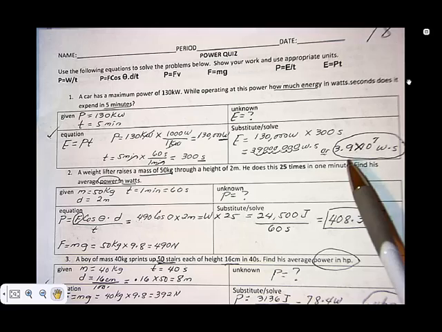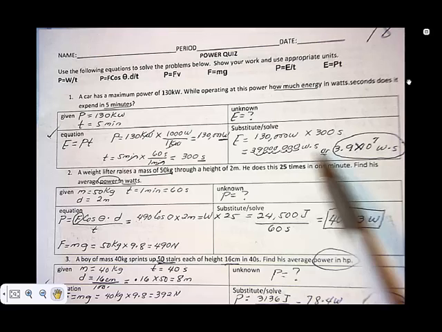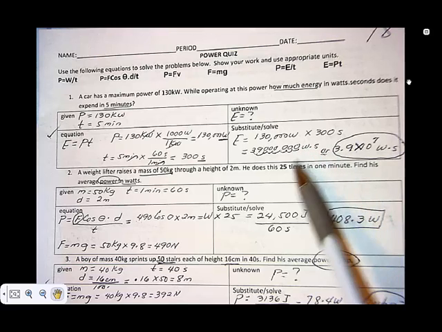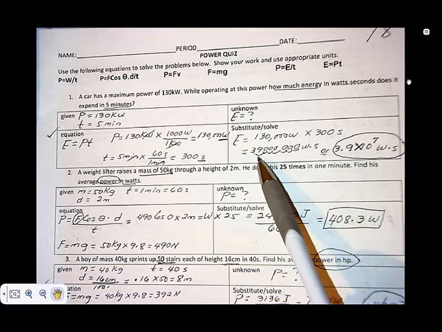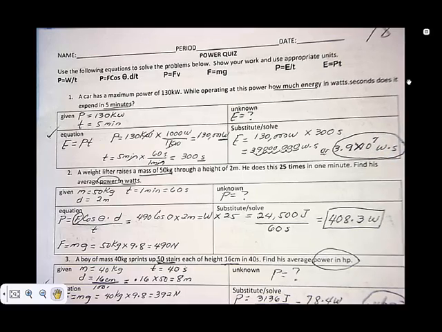Your final answer should be 3, 9, and 6 zeros. Now, this is a scientific notation to shorten the way we write numbers. So you move the point all the way after the first number and count how many times you moved it. In this case, it's 7 times. So your unit is watt seconds. Okay? Remember, time is always in seconds and power is in watts unless I ask it to change into horsepower.